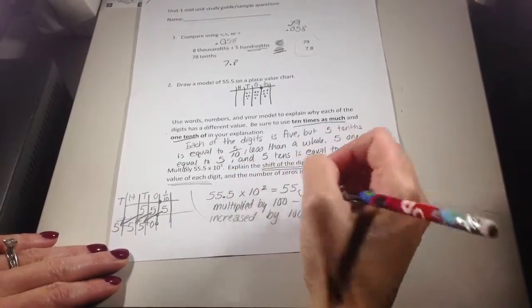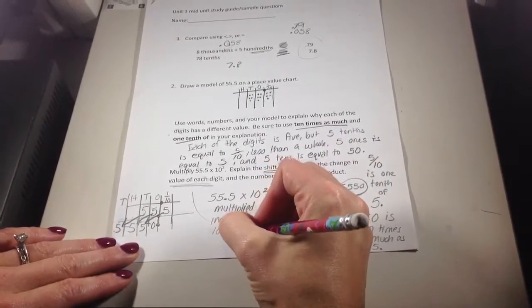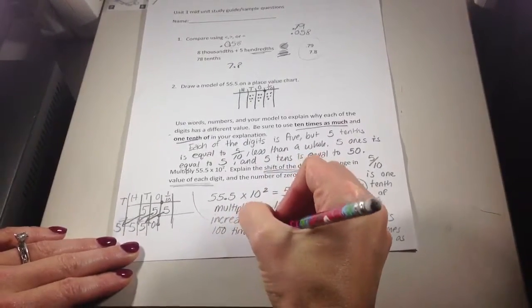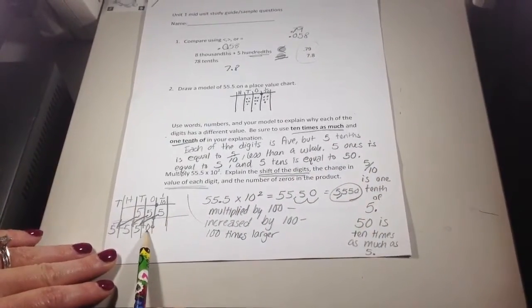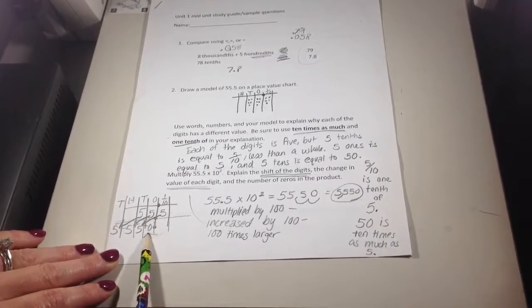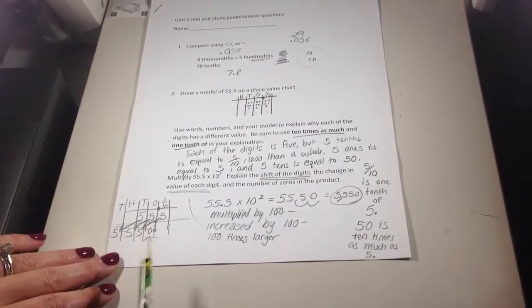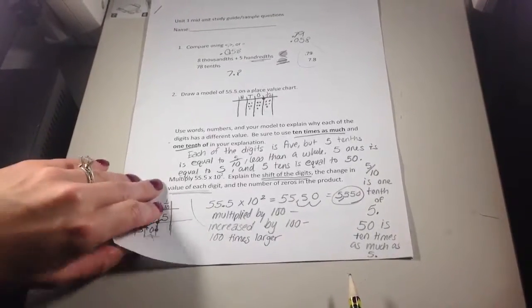It's multiplied by 100, or it's 100 times larger. The number of zeros in the product, we have 1 zero in the product, and that zero holds our place so that we can shift everything forward 2 places. Those are some things you want to explain.